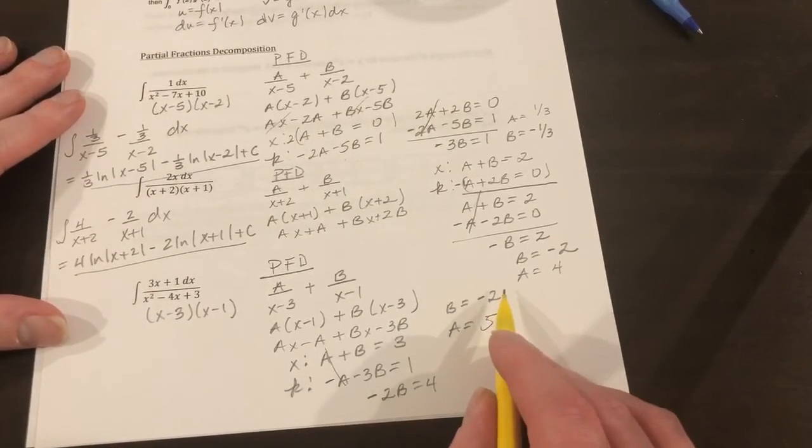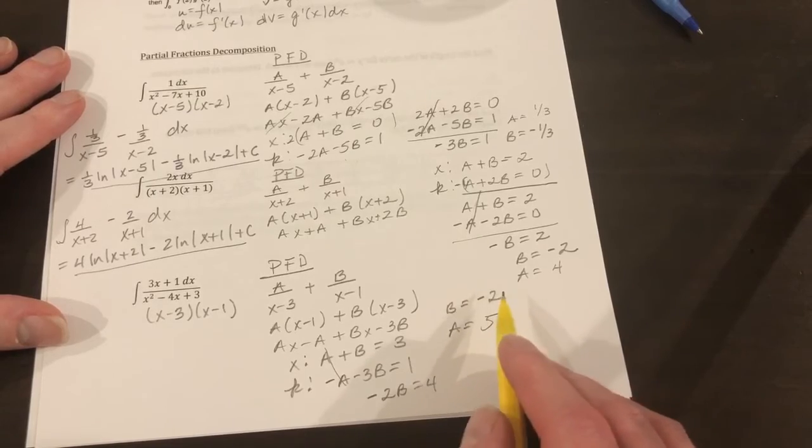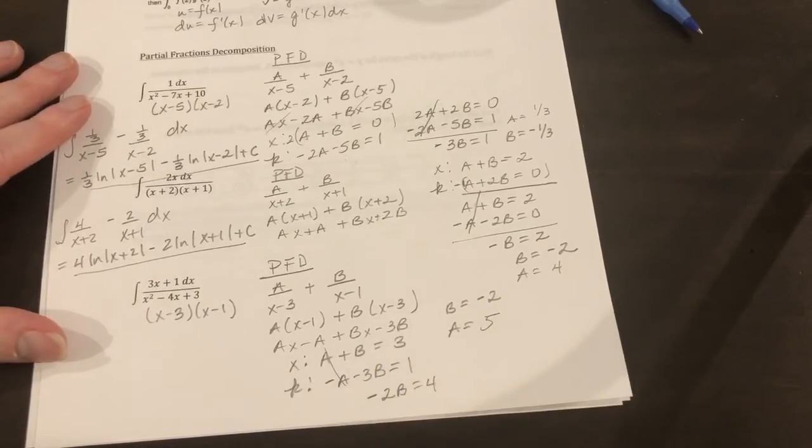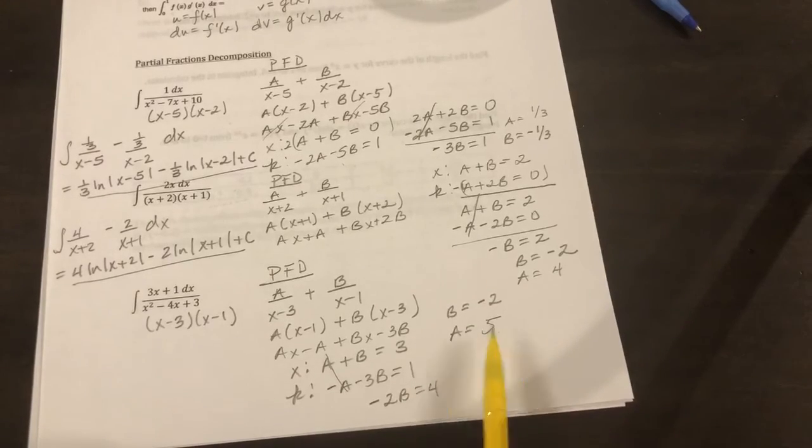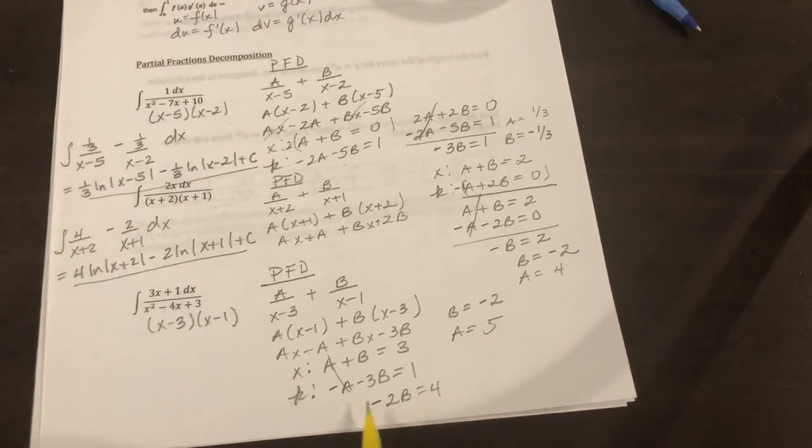Okay, it's negative 2. I'm just making sure I did this right. This is why I work everything twice, so in case I mess up, I catch it. Negative 2 and 5. So just double checking this. Negative 5 plus, yeah, that's right.